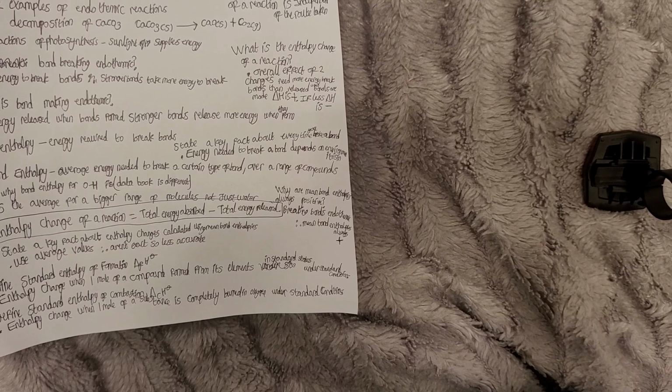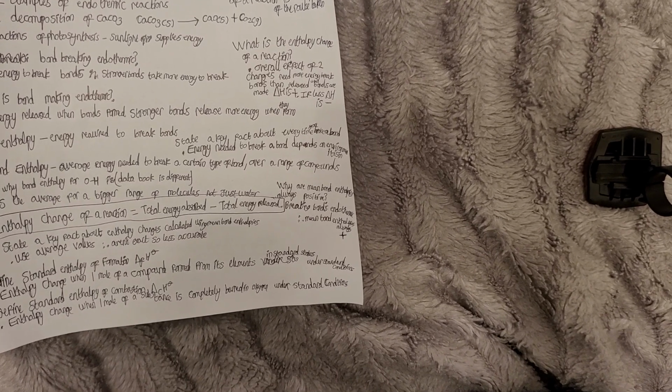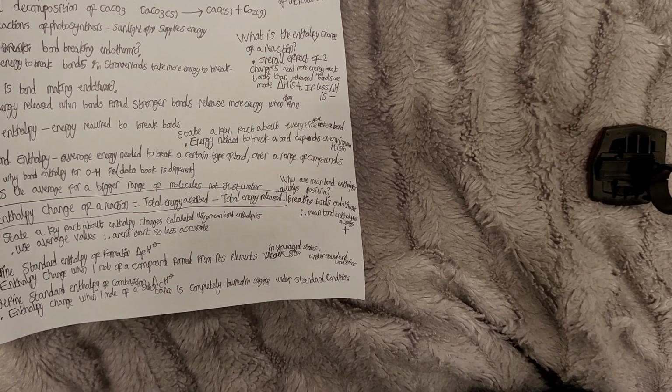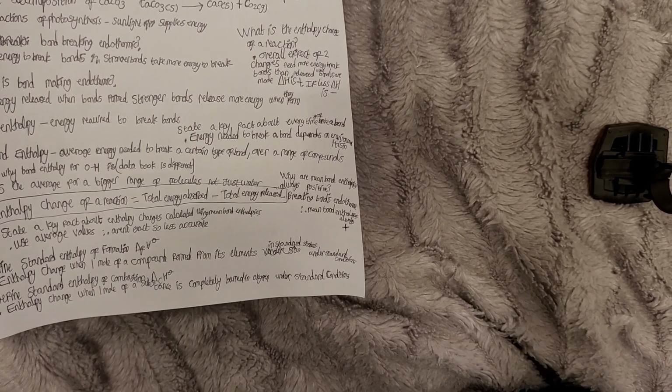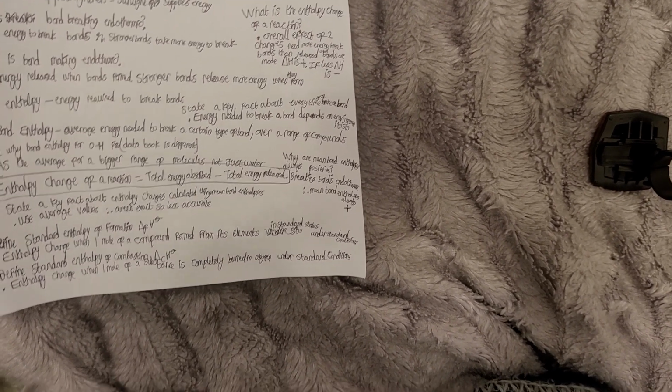Definition of Hess's law: the total enthalpy change of a reaction is independent of the route taken.